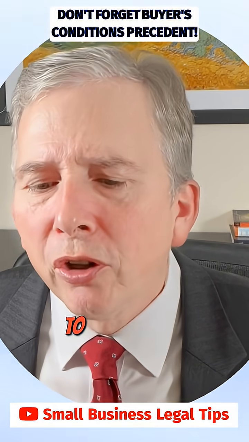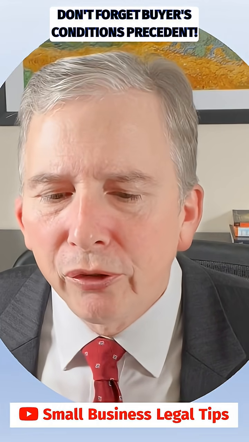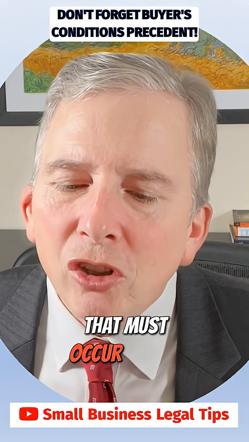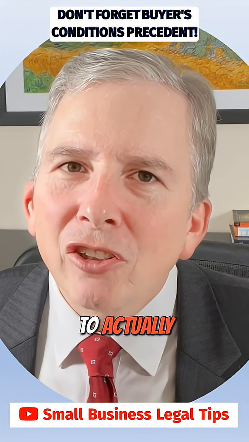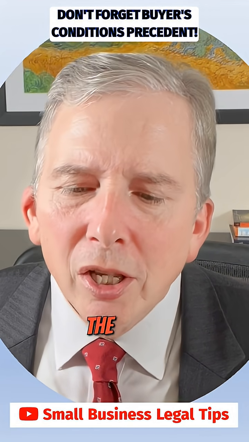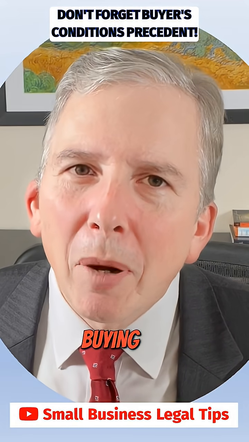The fourth important clause to understand in an asset purchase agreement is the buyer's conditions precedent clause. A condition precedent is a legal term that refers to an event that must occur before the buyer will have to actually close on buying the business. And if the event identified doesn't occur, the buyer doesn't have to buy the business and won't be breaching the agreement by not buying the business.